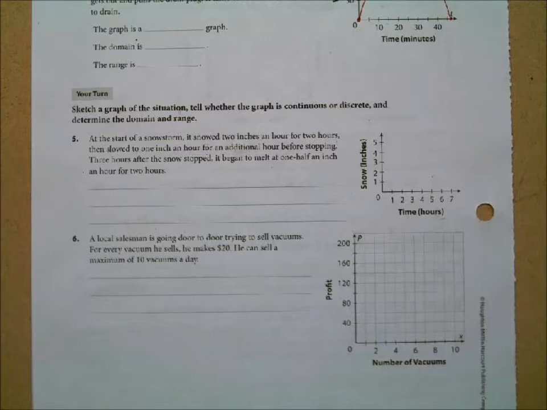Now the next sentence: the snow slowed down to 1 inch an hour for an additional hour. So how many more inches do we gain from snow after that next hour? 1. So for the next hour, we're now at 3 hours. How many inches of snow should we have? 5. So 3, 5 is what you should have. Yeah, so connect that 2, 4 to 3, 5. And then the next one.